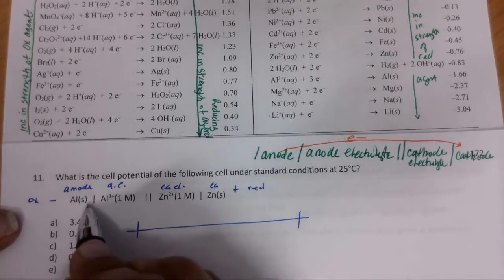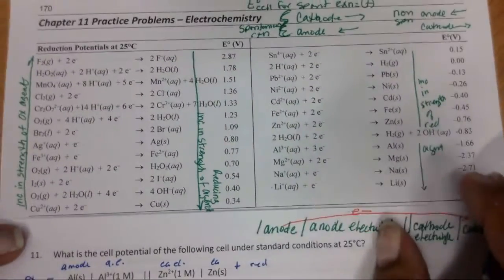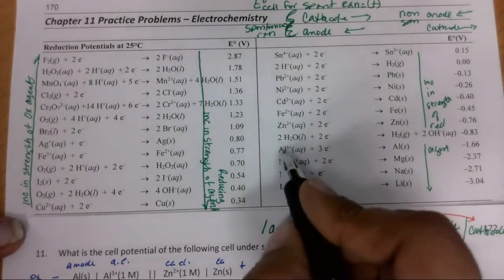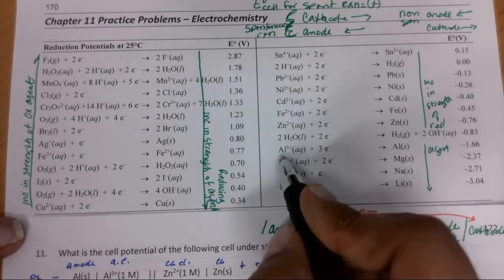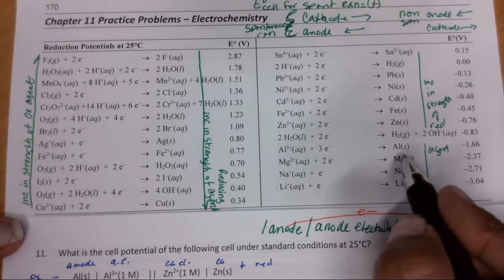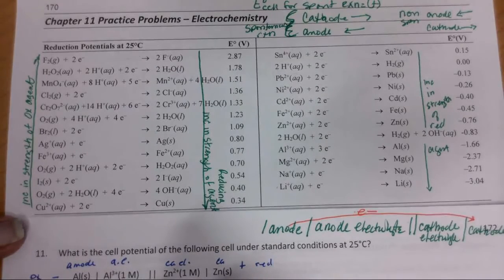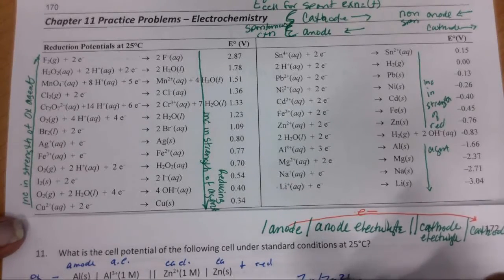So we need to find aluminum on the table. This is a different table. It's the one we started off with. All right, so we have aluminum here. We've got aluminum 3+, but what's going on? We've got the oxidation, but we keep the same value and sign. So we've got negative 1.66, and here's aluminum going to Al3+. And then that means that we have zinc and zinc 2+.